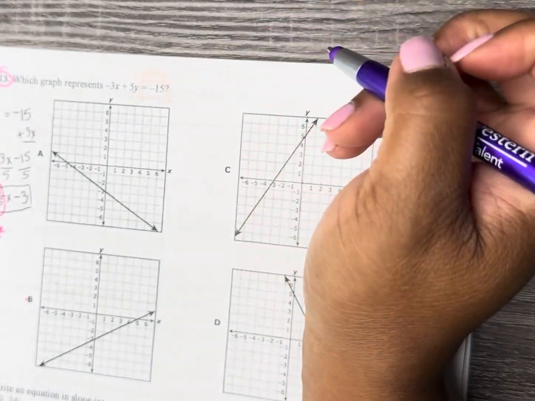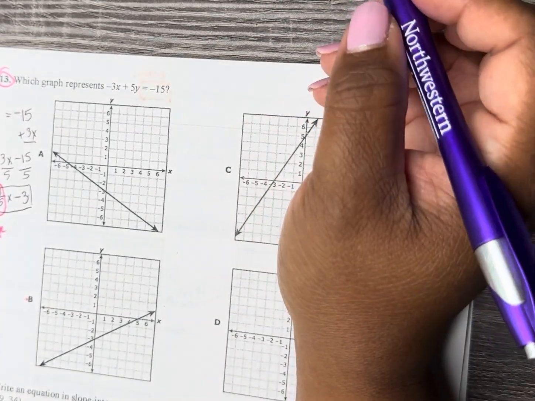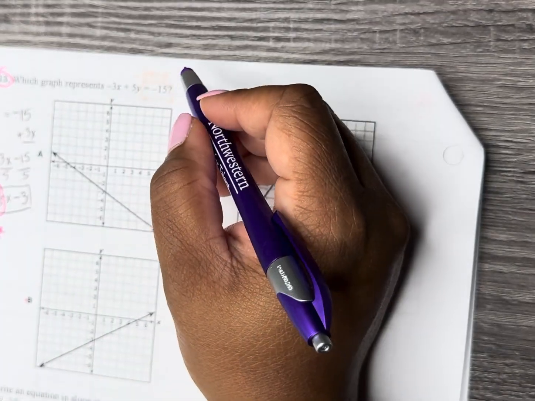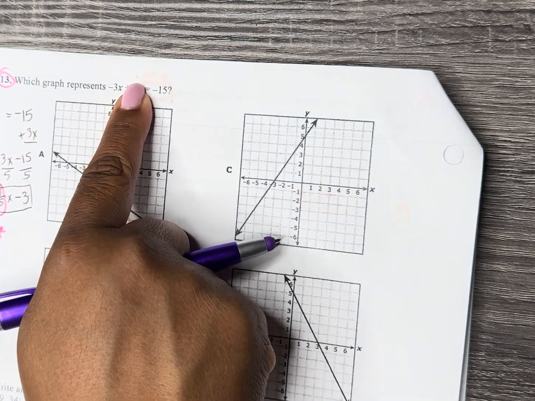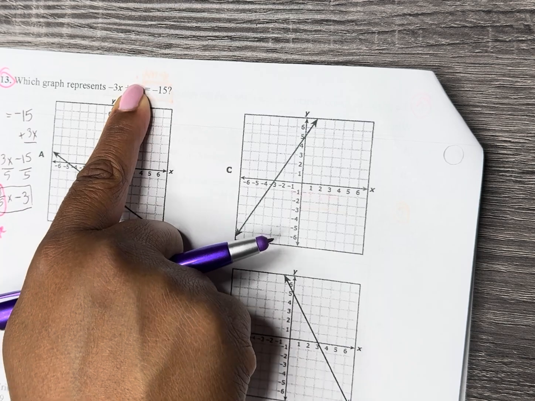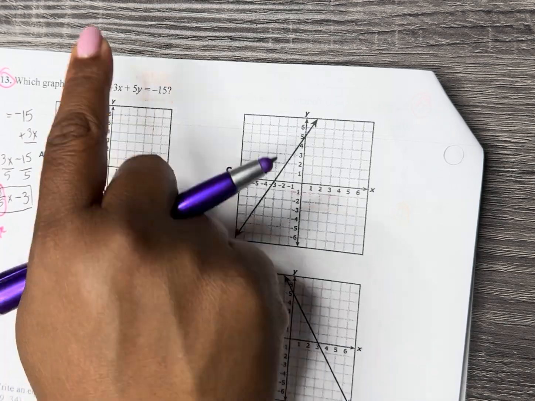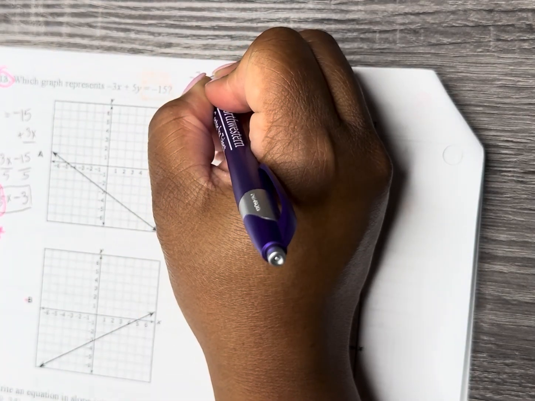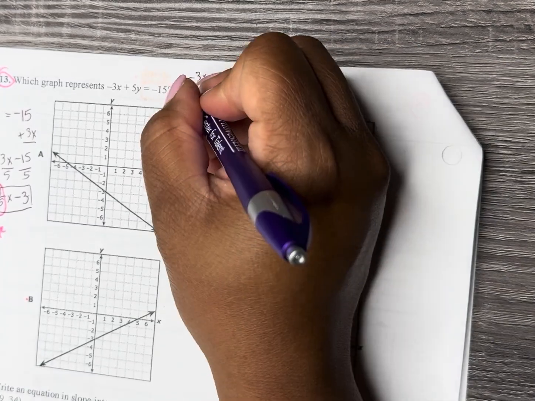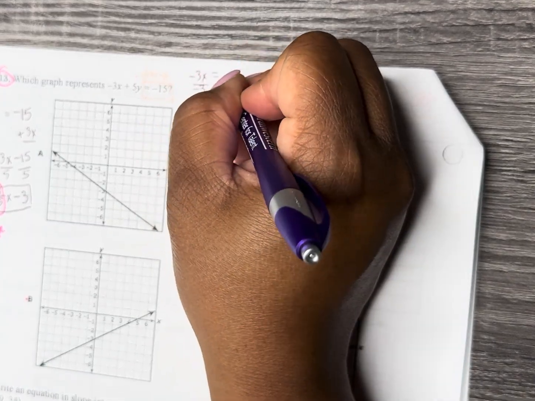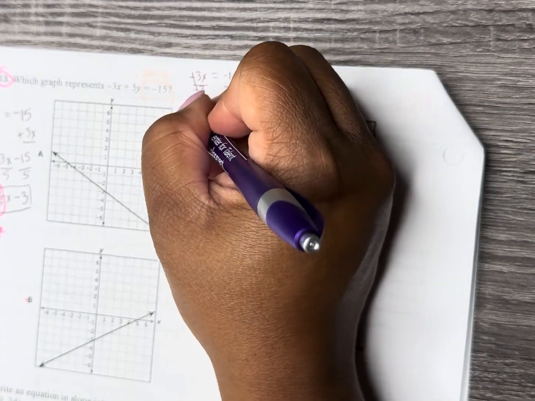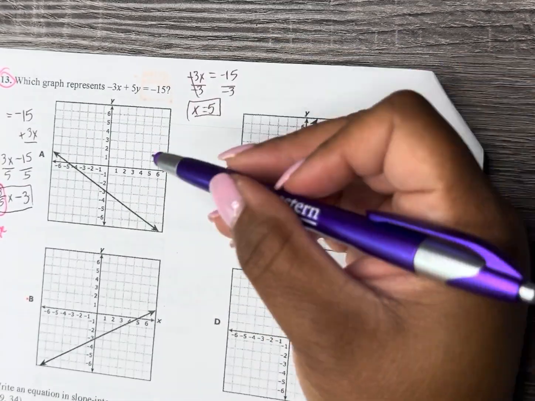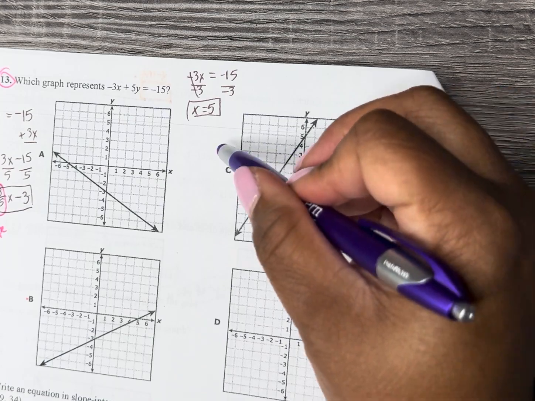Another way is we could just find our intercepts, the x and y intercepts. Don't forget, in order to do that, for the x-intercept, we cover the y term. And so we have -3x equals -15. And we solve for x by dividing by -3. When we divide by -3, we have x equals 5. Now, which one of these has an x-intercept of 5?